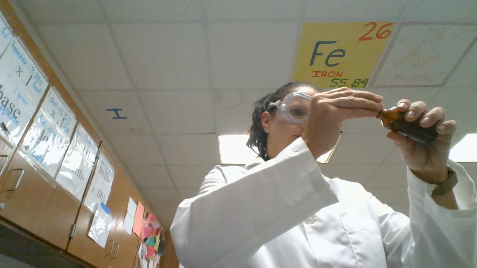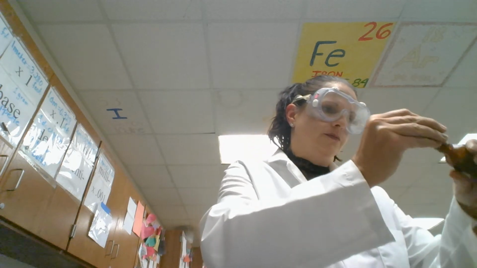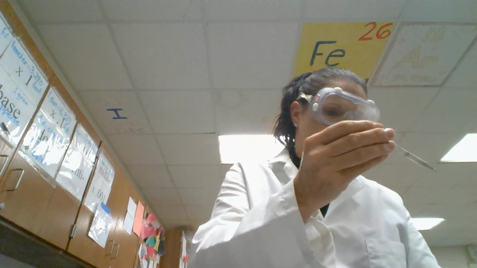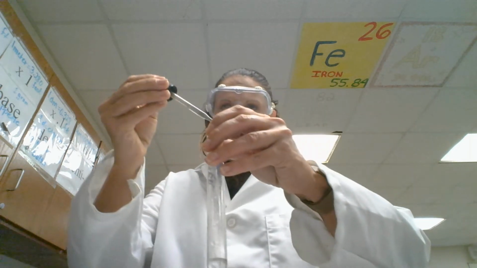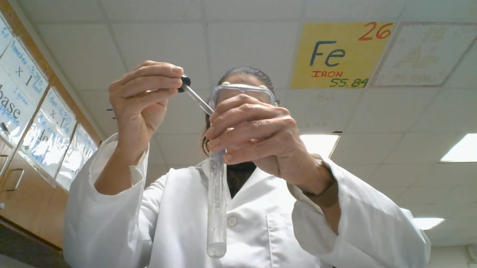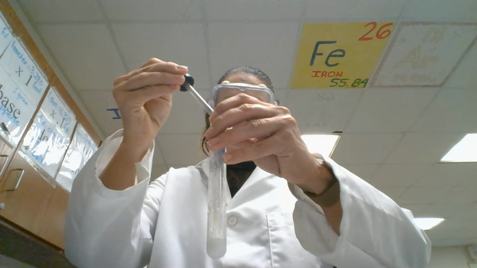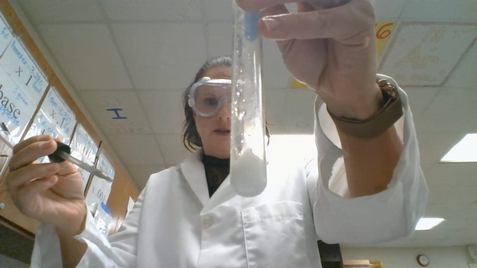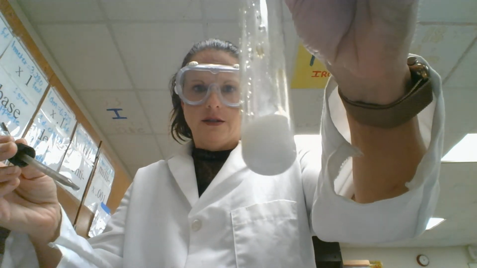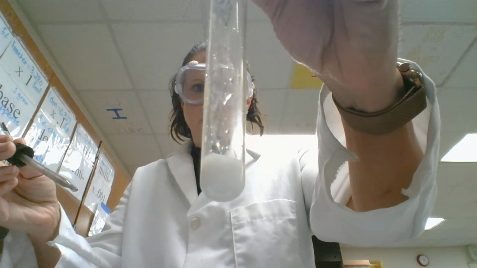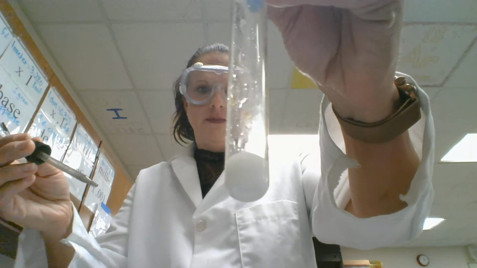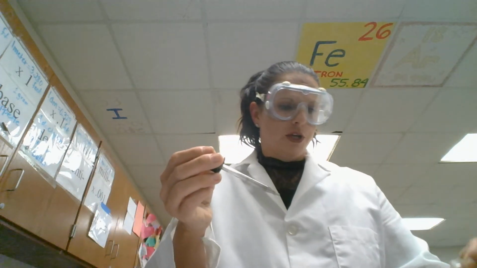So then we get to the point where we're going to mix together the silver nitrate with each one of these salts. So I'm going to get just a little bit of silver nitrate. Try to make sure it was going in there. And then we're going to see what happens when I put that in there. So you can observe that. Looks cloudy to me. Looks like it's forming a precipitate, which would be an indicator of a chemical reaction.